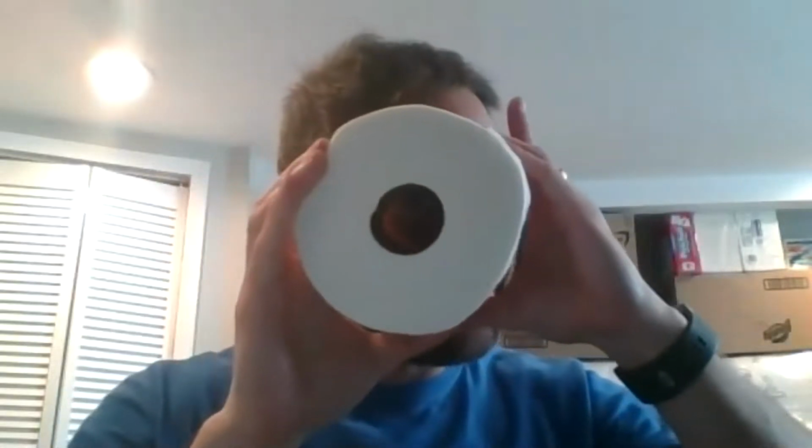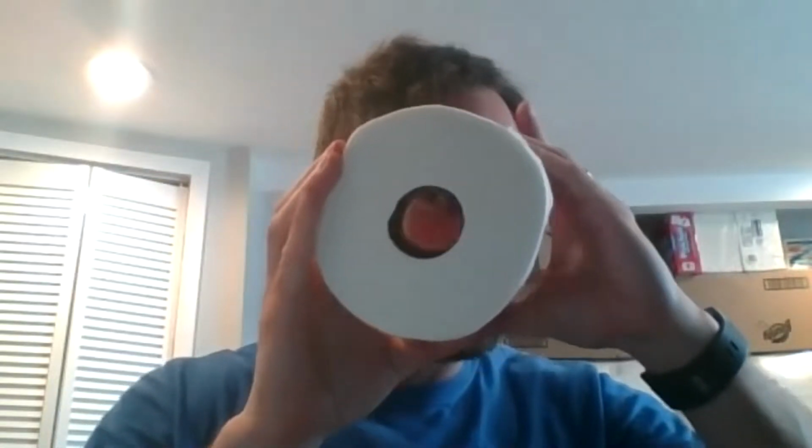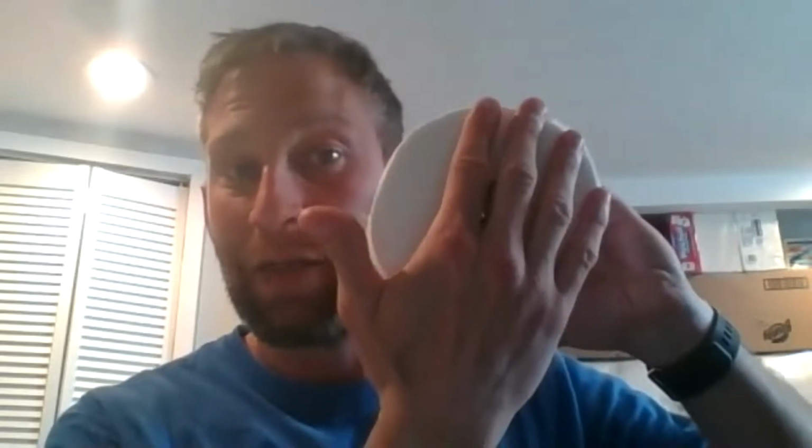So here's my question to you. How many shapes do you see right now? I don't see one shape, I see two shapes. I see the big cylinder, and then I see the cylinder inside, the cylinder that makes up the empty space. So if I want to find out the volume of just the toilet paper, just the white here, I'm going to have to find the volume of the big cylinder, the volume of the small cylinder, and then subtract them. I'm taking this cylinder's volume out of the big cylinder.